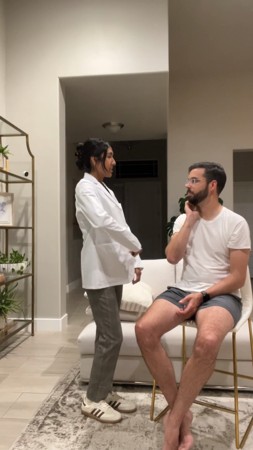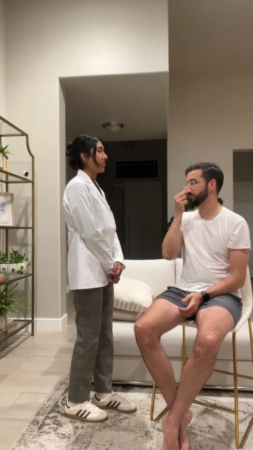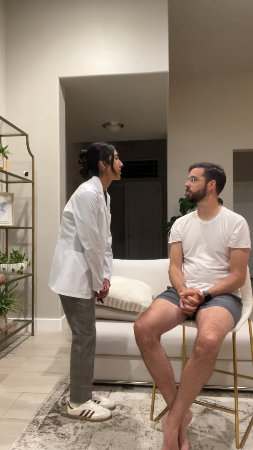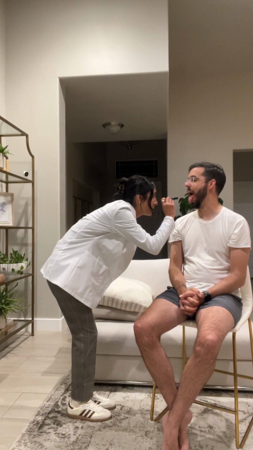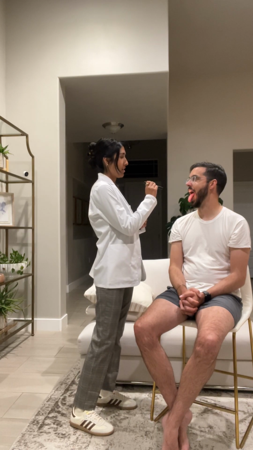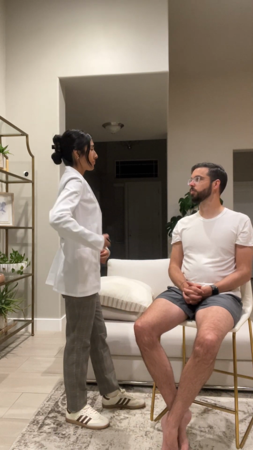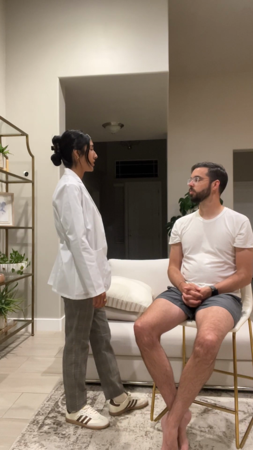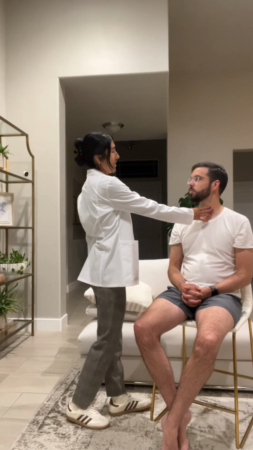And now we're going to be assessing cranial nerve number 9, glossopharyngeal, and cranial nerve number 10, vagus. So can you stick your tongue out for me and say ah? Okay, good. So the posterior pharynx and the uvula rose with phonation. And now I'm going to have you stick your tongue out. And we're assessing cranial nerve number 12, hypoglossal. So his tongue was midline and straight without any fasciculations. So that's good. Now we're going to be moving on to the throat and the neck.